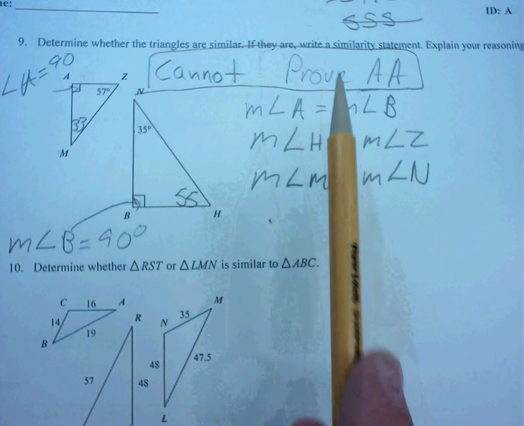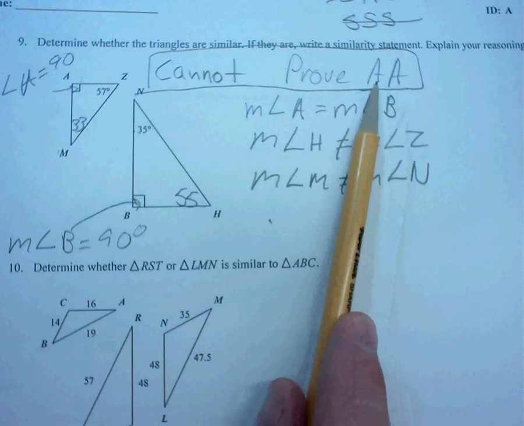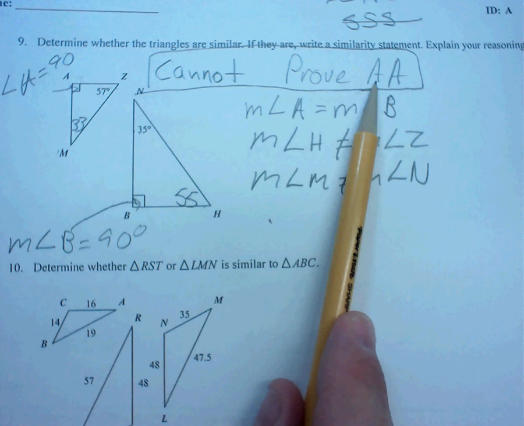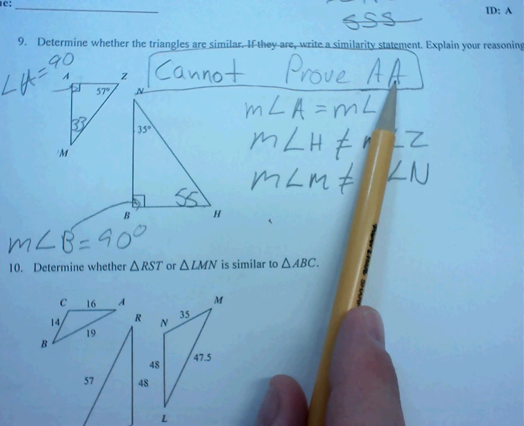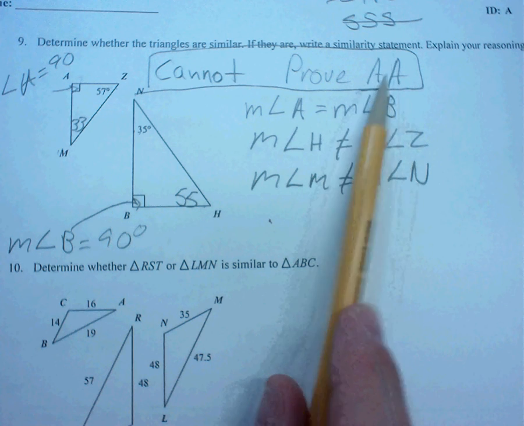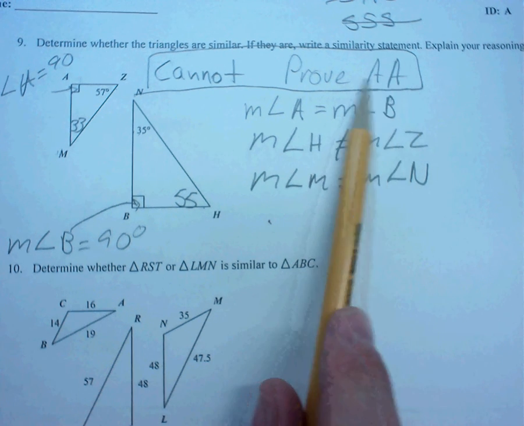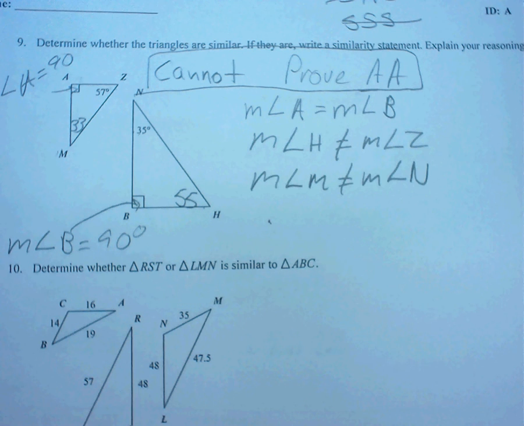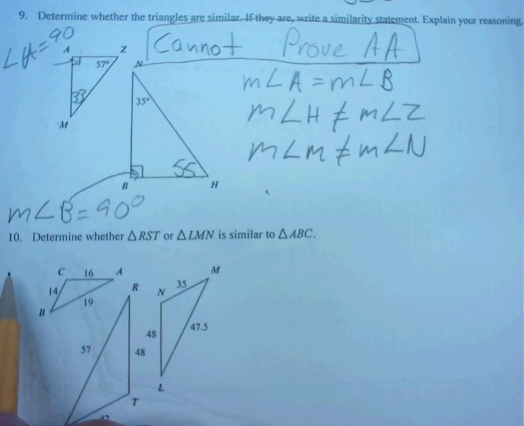I just want you to know that when we prove similarity, you have to have two congruent angles. If you can find two congruent angles, by the very nature of the fact that the interior angles of a triangle add up to 180 degrees, when you have two, you can find the third. In other words, if two angles are congruent, so is the third. Remember that? That was one of the theorems that we covered at the beginning of the school year. So if the angles are congruent, then we know that they're similar for sure. So moving on to problem number 10, this is the last problem for this worksheet.